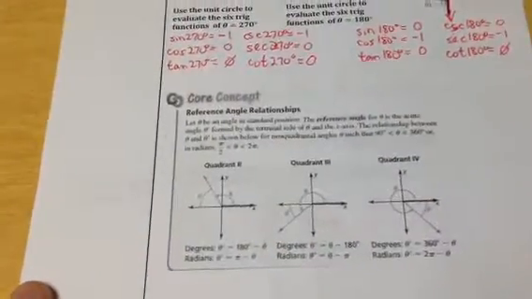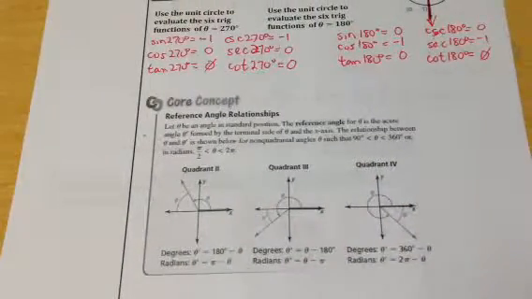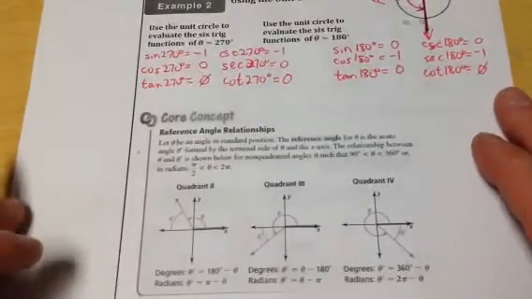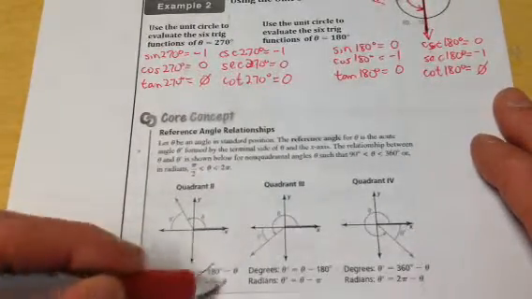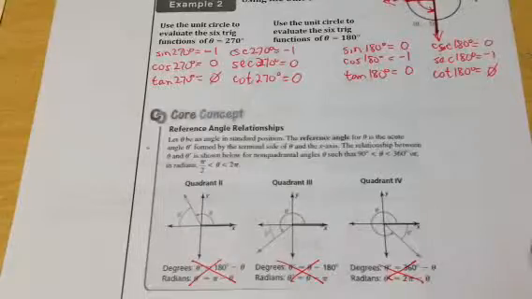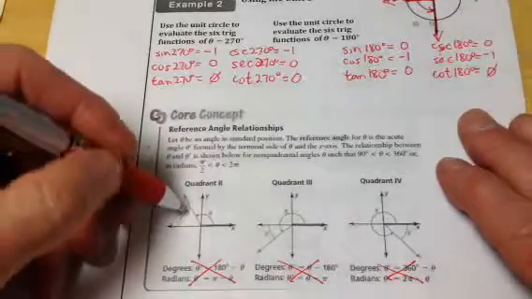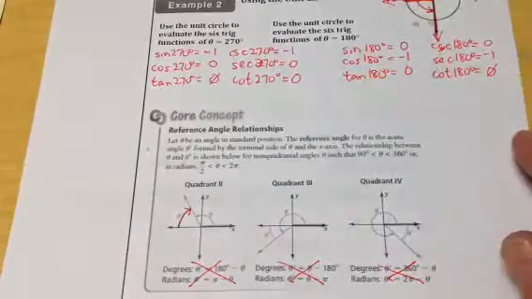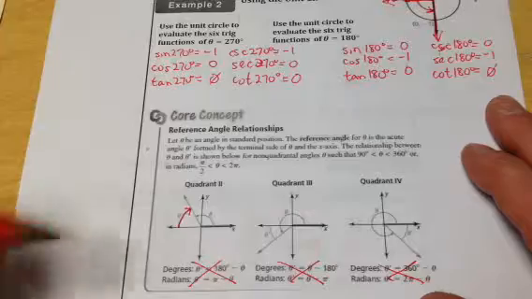All right, now looking at the bottom of the page, we're going to talk about reference angles. I have this graphic from the book in there, but I really don't like these formulas implying that you should memorize those to find reference angles. Really, the main thing that you need to know about a reference angle is it is how the angle differs from the horizontal.